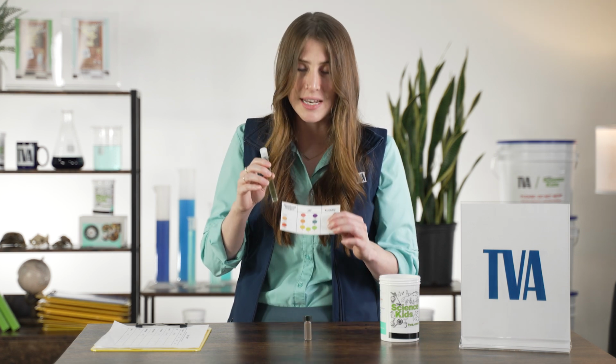We want the pH to be between 6.5 and up to 9 to be considered a healthy normal range for our aquatic life. Does your pH value fall within that range? And do you think it would support aquatic life in your water?